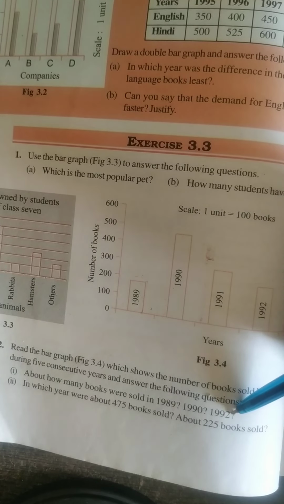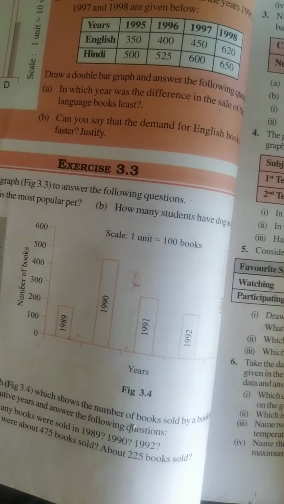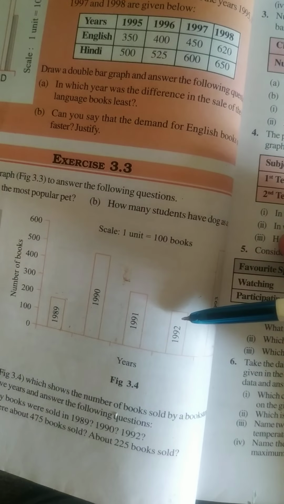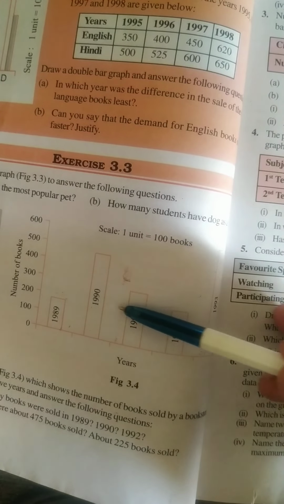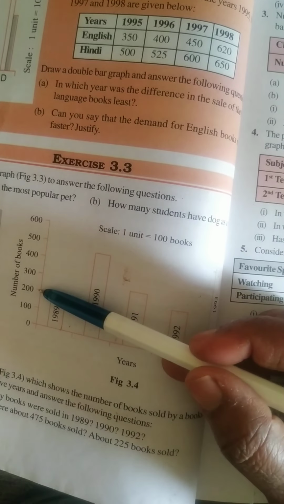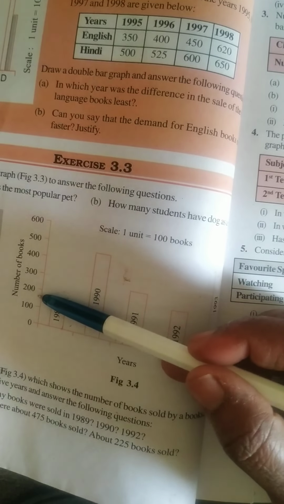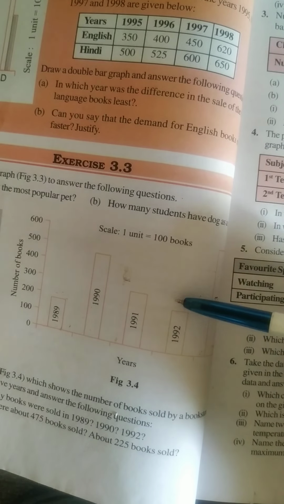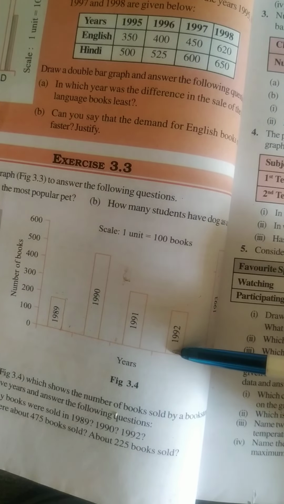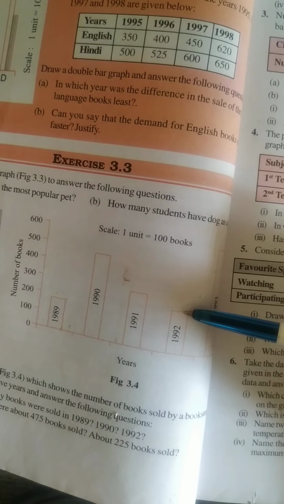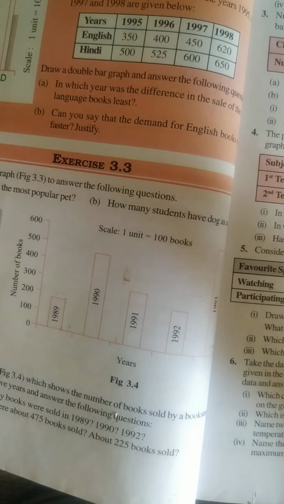And one more is what? 1992. In 1992, how many books were sold? See here, we should see the top of the bar. It is in between 200 and 300. It's about 220. You can estimate the answer. You can guess the answer. 220 books were sold in 1992. So this is the answer for the first question.